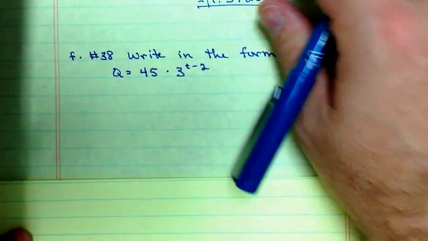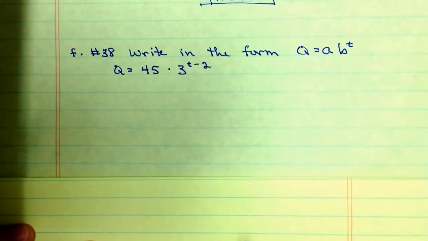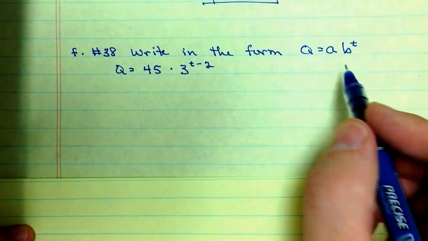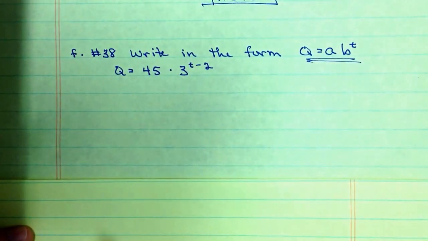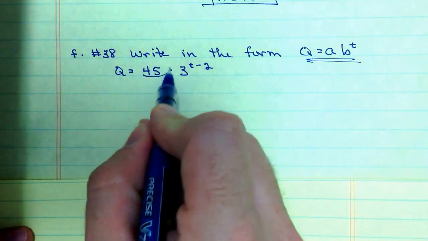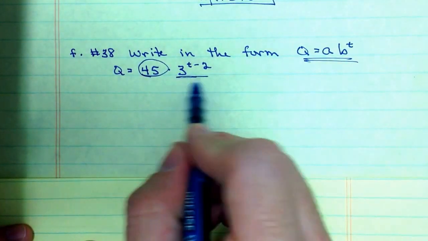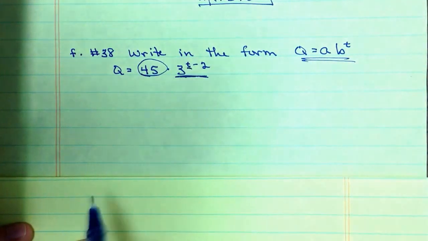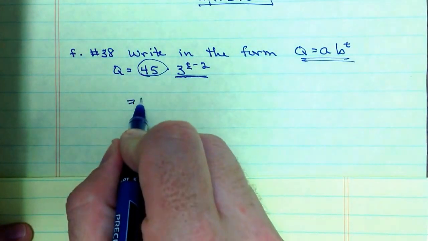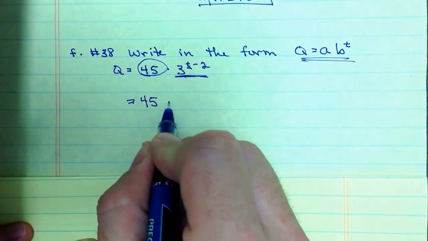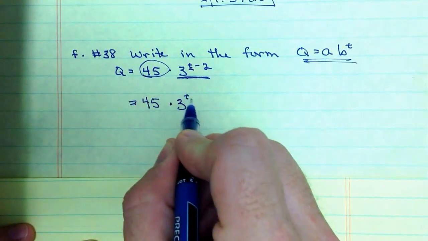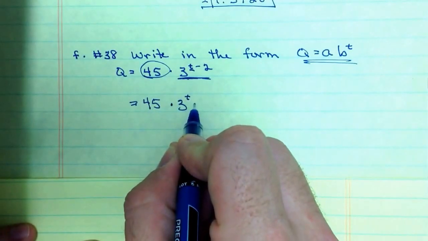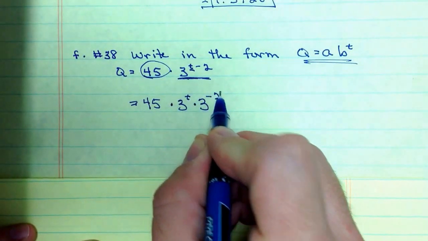All right, how about this one? F. These last two are a little trickier. Write in the form Q equals A times B to the T. All right, so here, this is our A. That's not a problem, but this is going to be our problem. We don't want 3 to the T minus 2. We want something to the T. So we've got to do a little bit of work. So this is going to be 45 times 3 to the T times 3 to the minus 2.